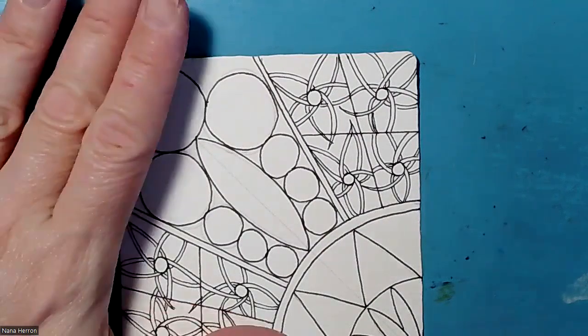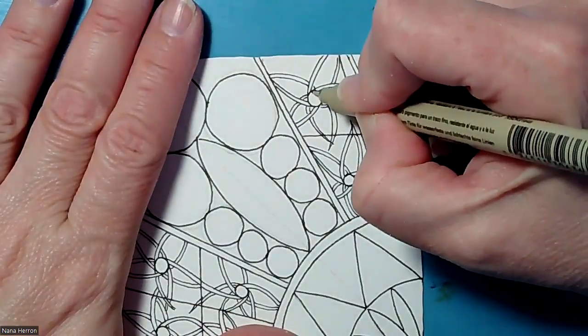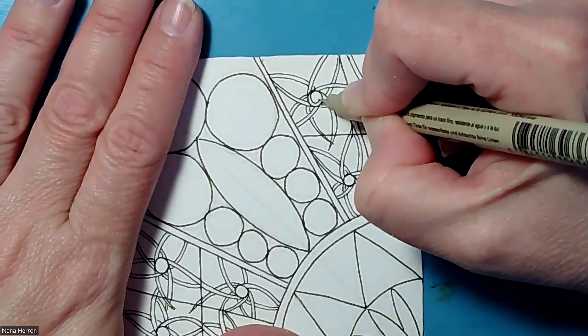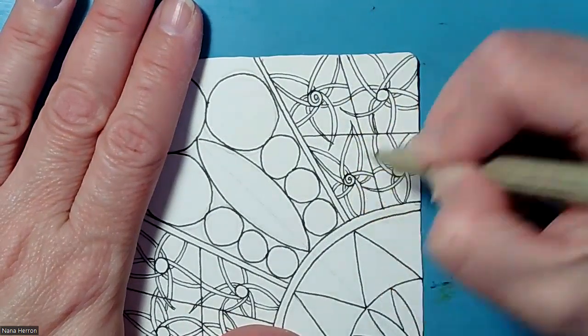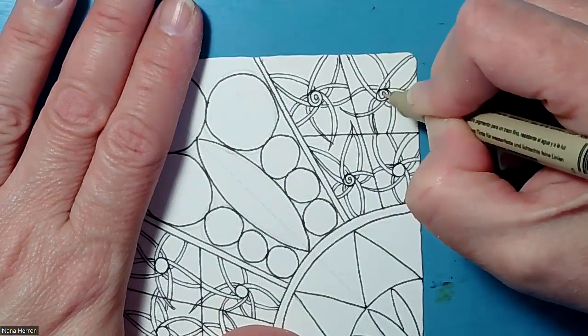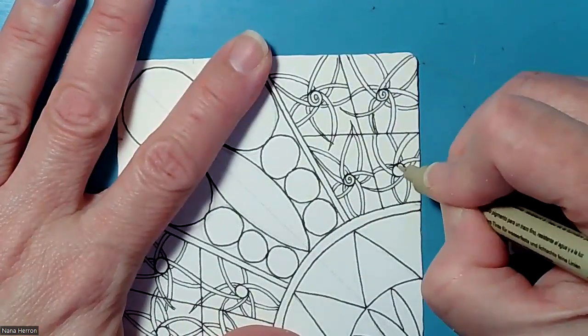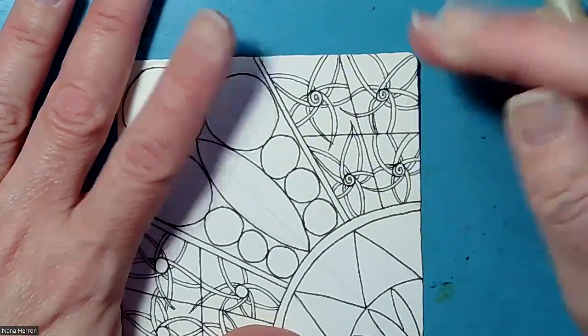And then for the centers of these, I actually like to put in a little coil, almost like a printemps. This is optional, but it's just something that I like to do.